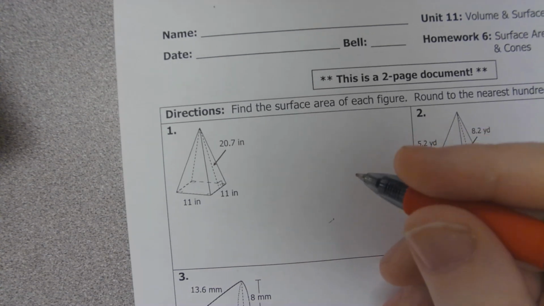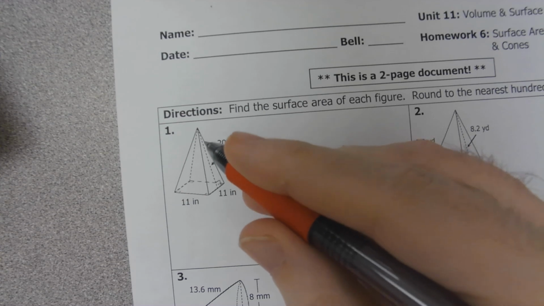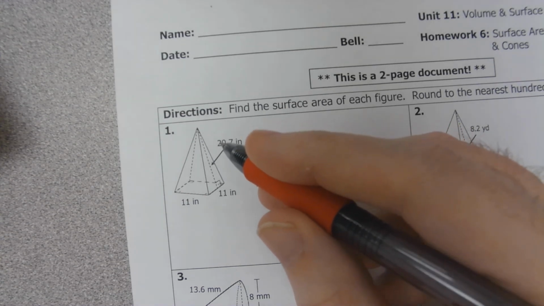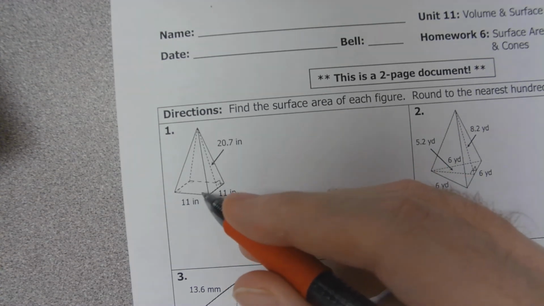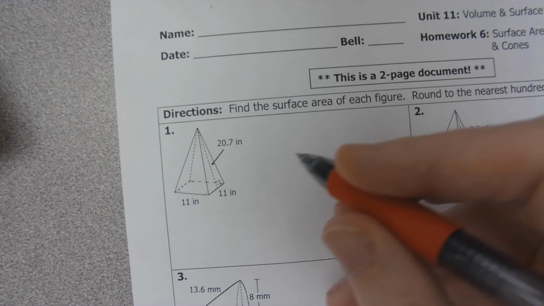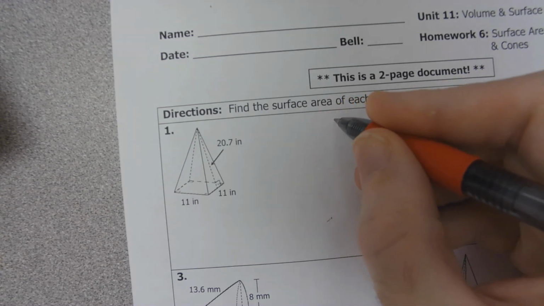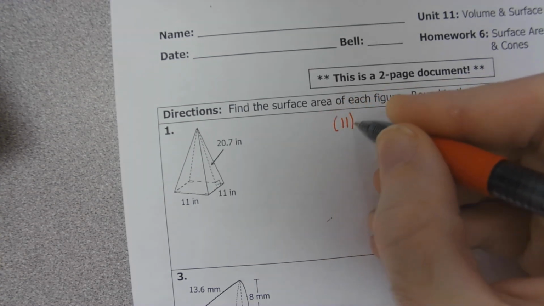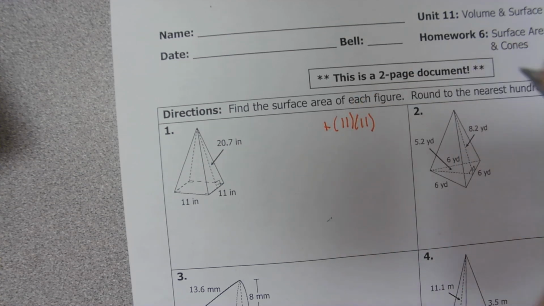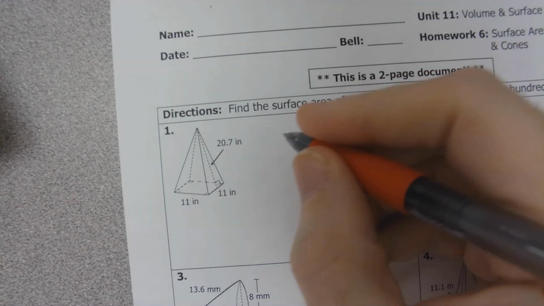So what we got here is the slant height of 20.7, and we've got a square base with sides of 11. So we find the area of the base. That's 11 times 11. We're going to add that to the lateral area.